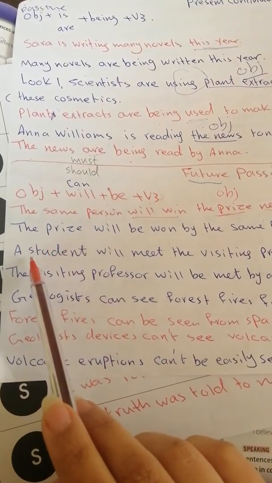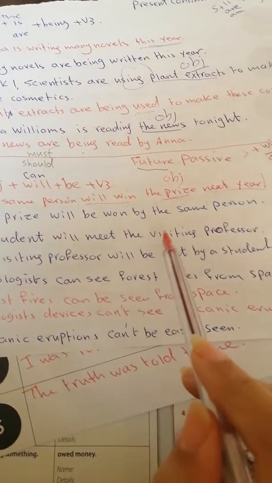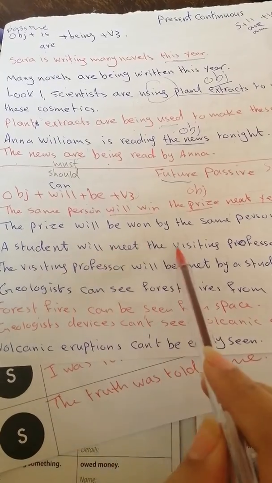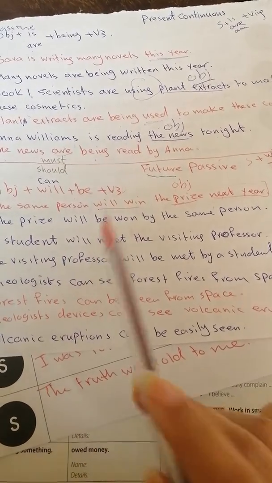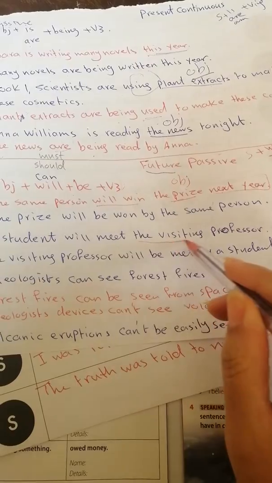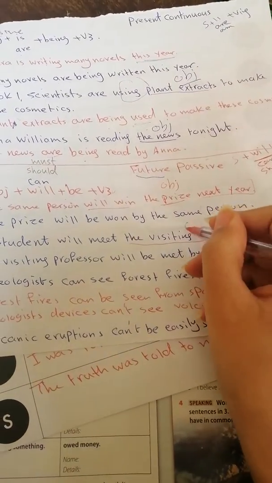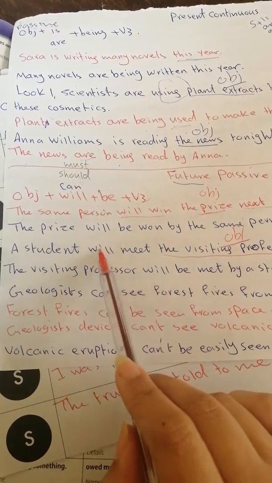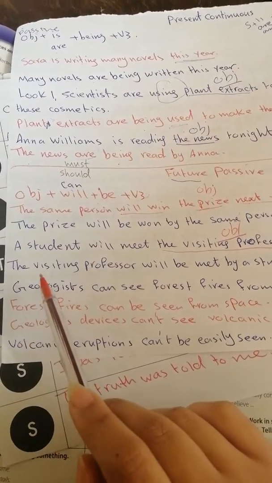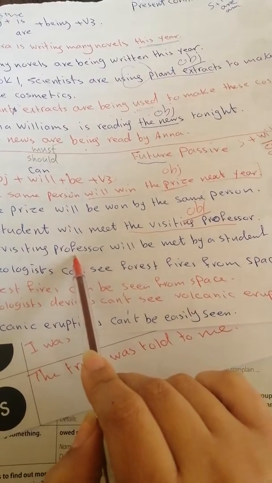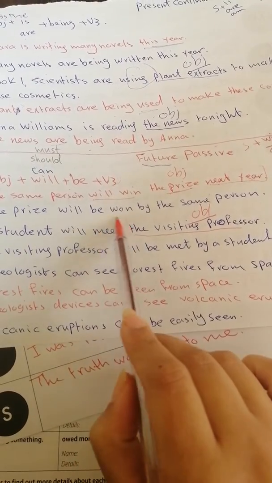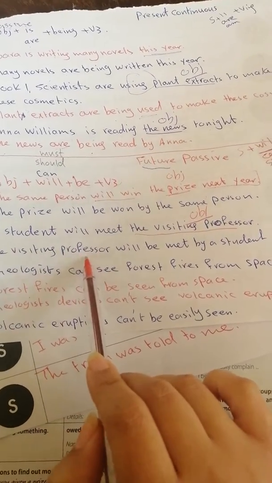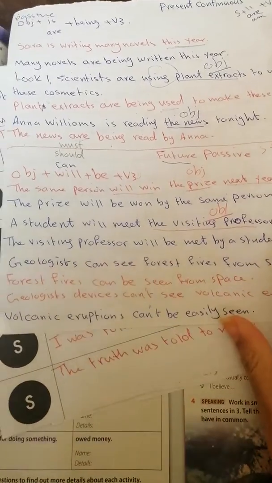Okay, let's look at another sentence. A student will meet the visiting professor. Now, where is the object? The visiting professor. Okay, this is the object. And then you add will, and will is already in the active sentence. The visiting professor will be, and then verb 3 from meet is what? Met. The visiting professor will be met by a student.